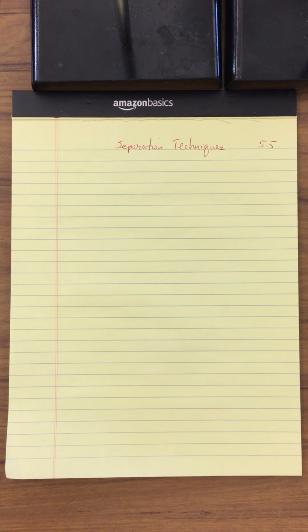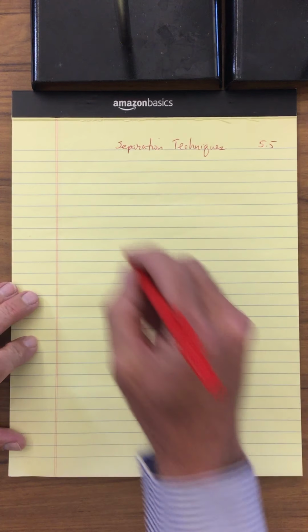Today we're going to start a series of methods of separating things. We're going to be taking a look at how to separate two different liquids, how to separate two different solids, and how do you separate a solid and a liquid. So those are three different separation techniques, and we're going to focus on one technique that's called distillation.